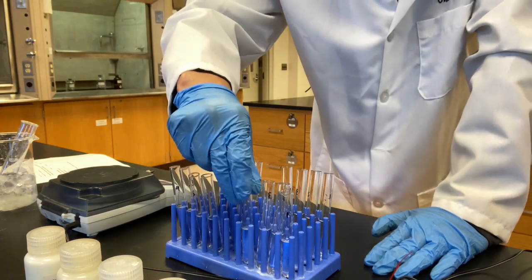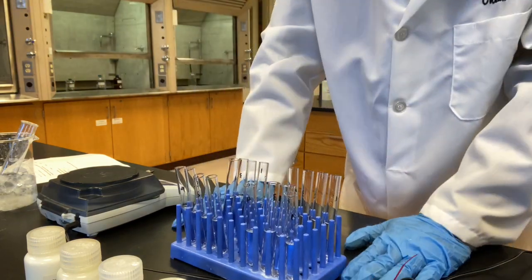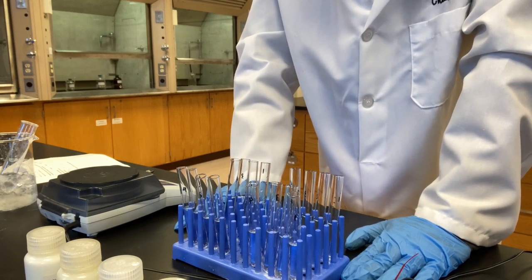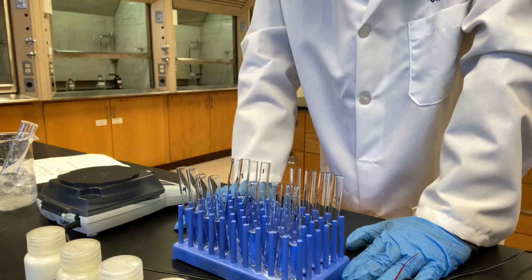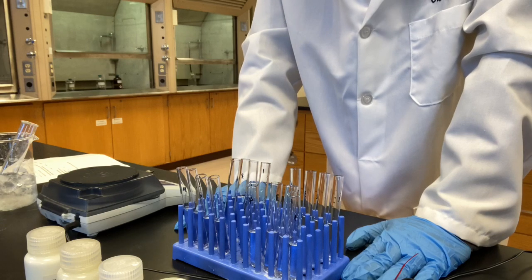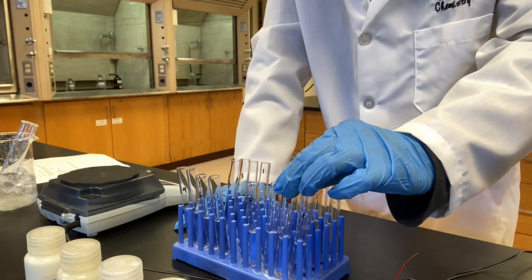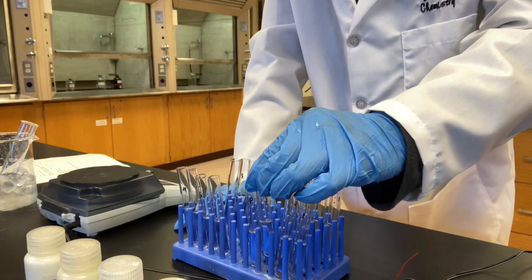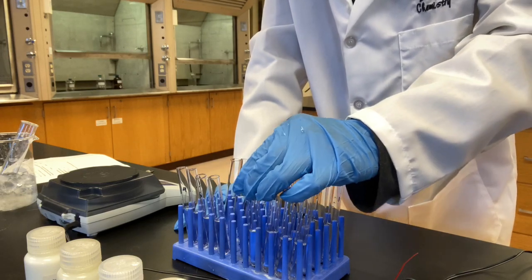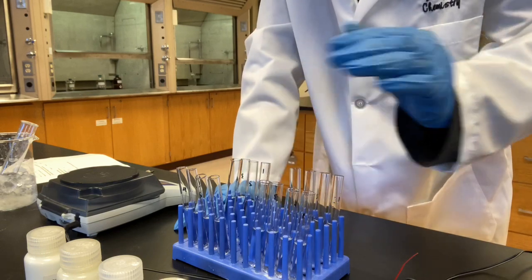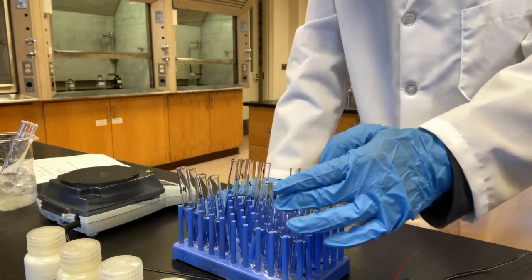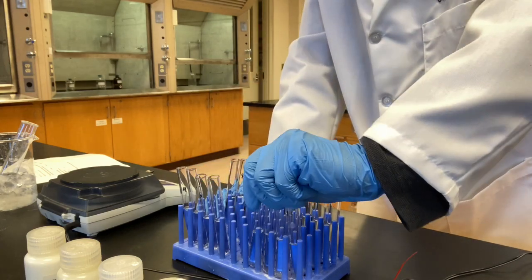Inside each test tube, to save time, I already put 4 mL of a solvent. Number 1 is water, number 2 is ethanol, number 3 is acetone, number 4 is petroleum ether.